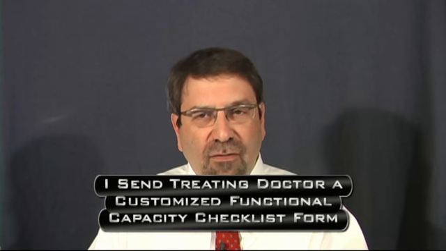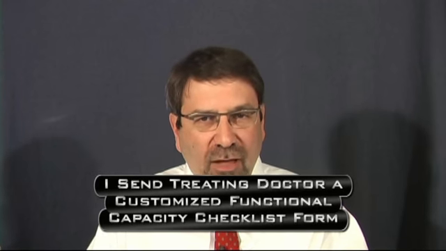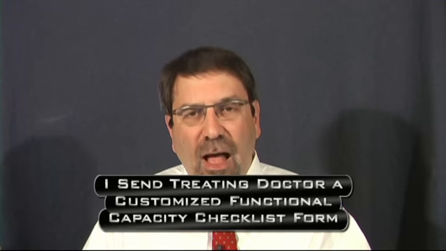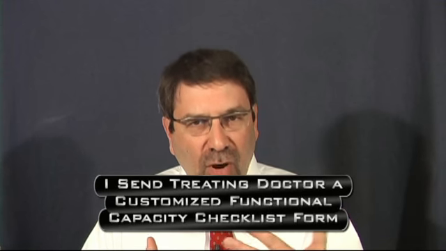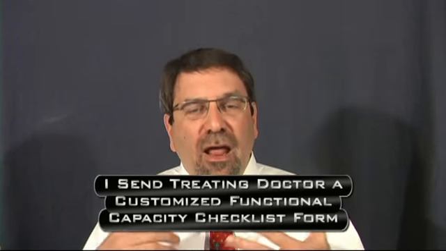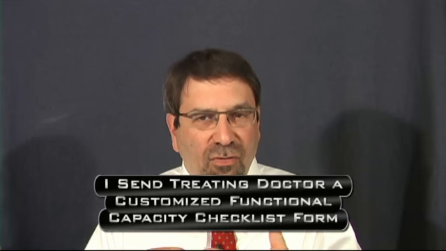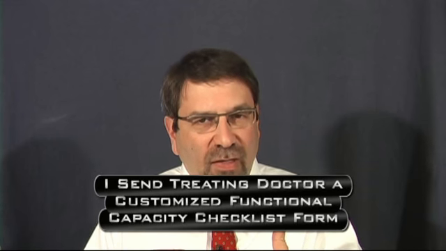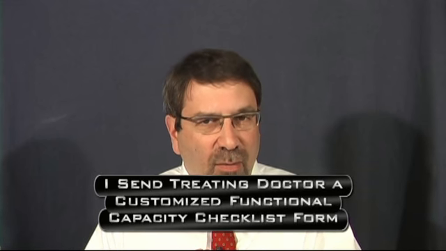And what I like to do is to have a treating doctor complete a functional capacity form for me. What I do is I create the form. I take the standard Social Security form, I modify it, I add in some questions that are unique to your case, and I ask the treating doctor to fill it out and provide that to the judge, and that usually goes a long way to getting my cases approved.